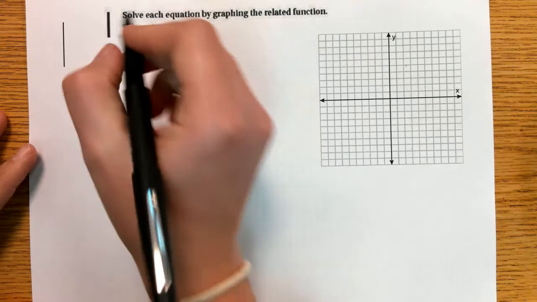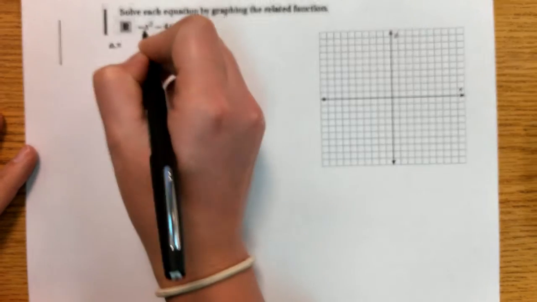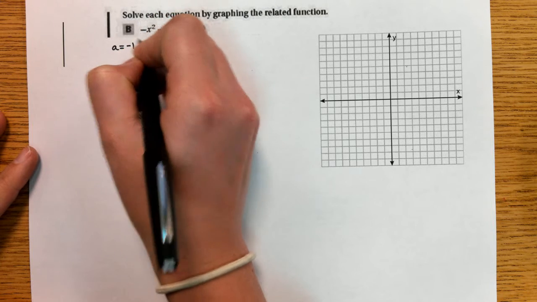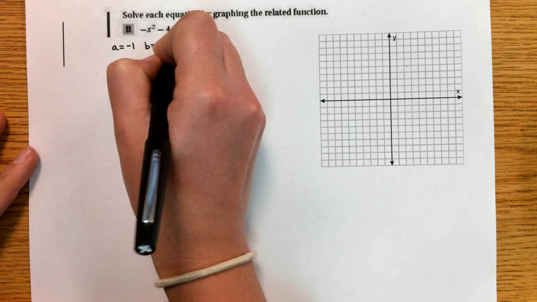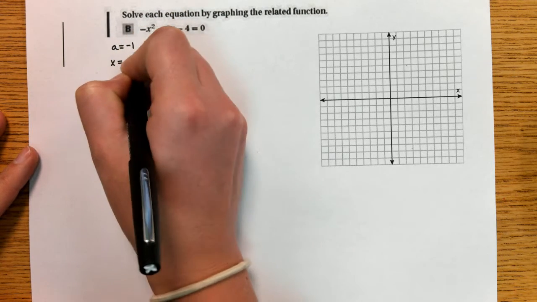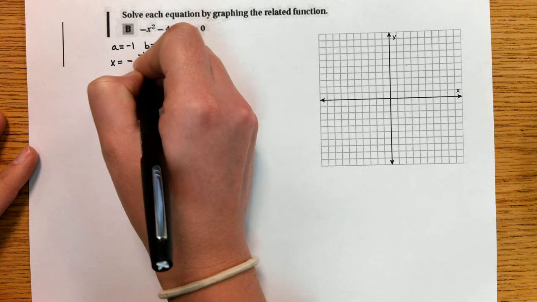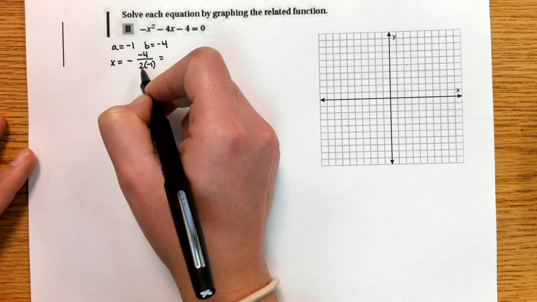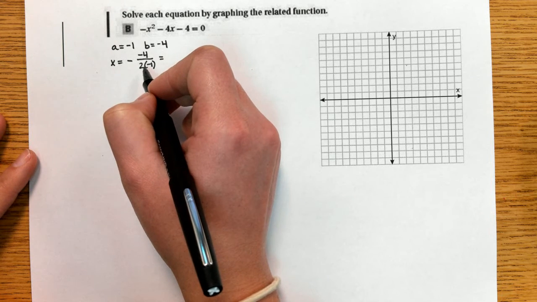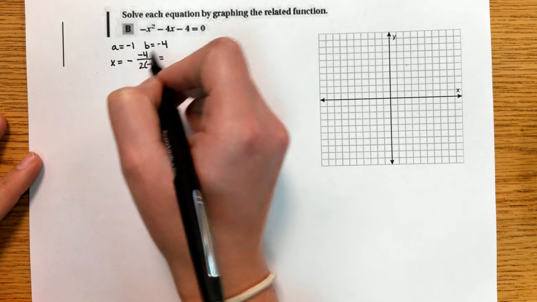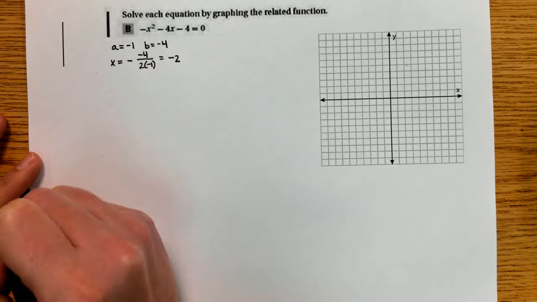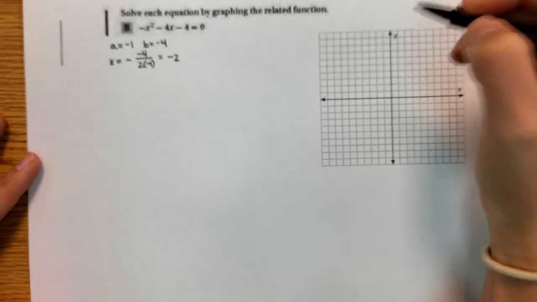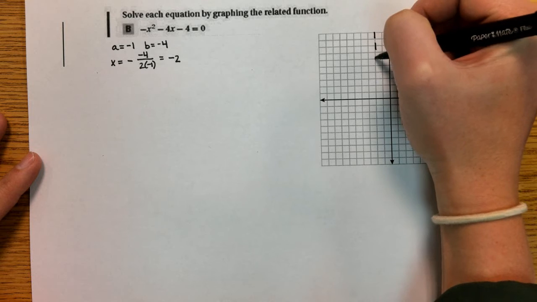So starting with the axis of symmetry, a here is negative 1, and b is negative 4. So x equals negative b, so negative 4 over 2 times negative 1. So that is going to give us negative 2. So the axis of symmetry is at negative 2, which is right here.